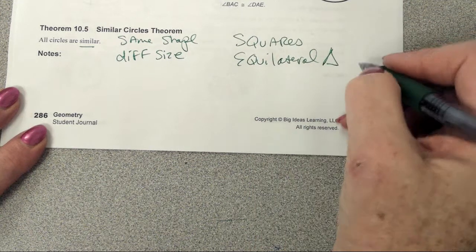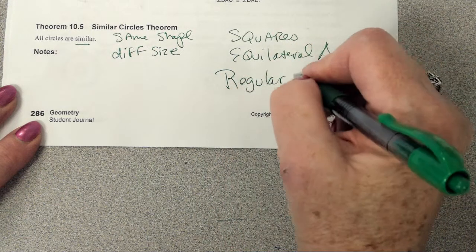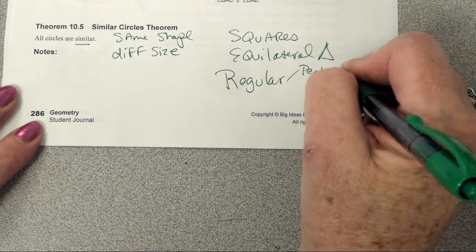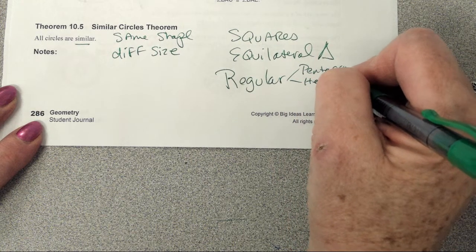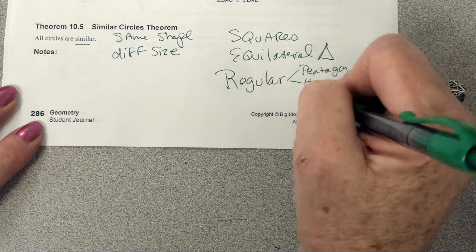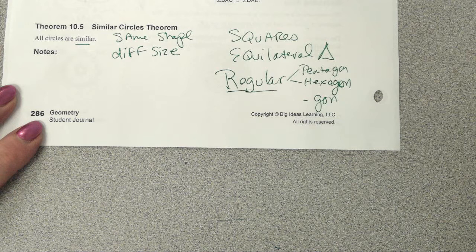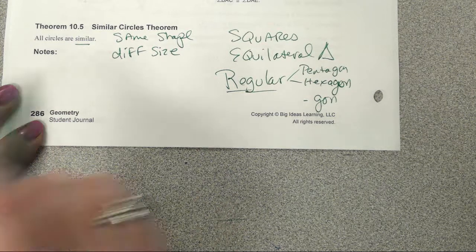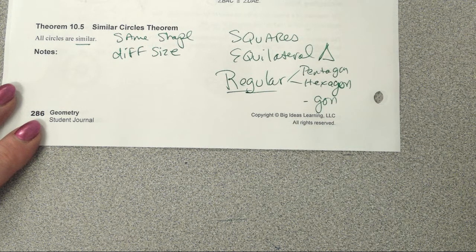And then if we get into polygons, as long as it's a regular polygon, whether it's a regular pentagon, or a hexagon, or a decagon, doesn't matter what kind of gon it is, as long as they're regular, regular means all the sides are equal in it and all the angles are equal. So those are always going to be similar. So all circles are similar, all squares are similar, all regular decagons are similar. They're all the same shape, they're just different sizes.